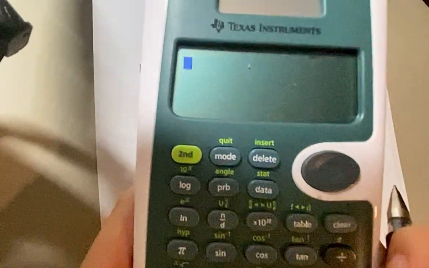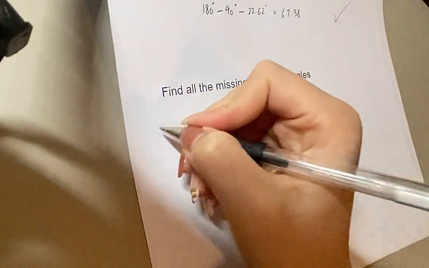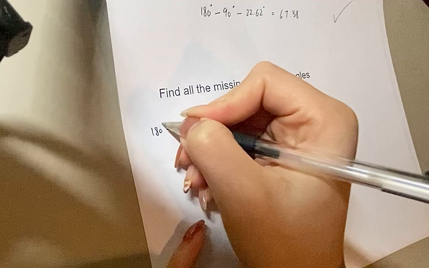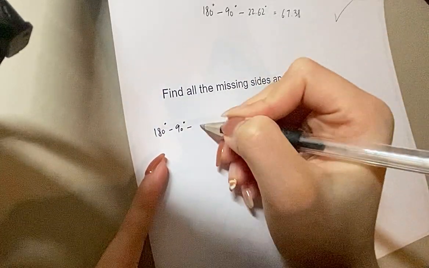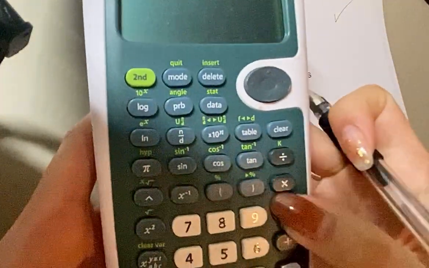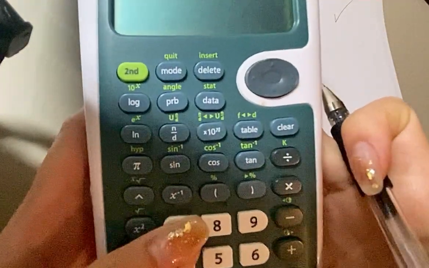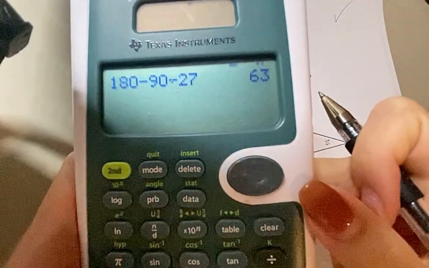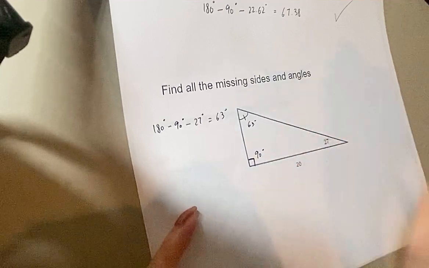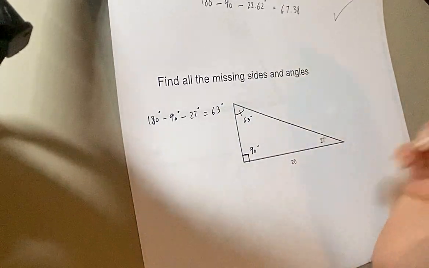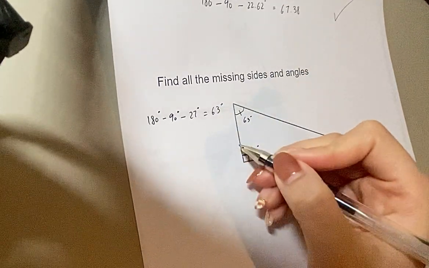So we're writing it as 180 minus 90 and minus the 27 right here. And we get 180 minus 90 minus 27 equals 63. So this angle equals 63 degrees. Okay, so now we're trying to find this side.